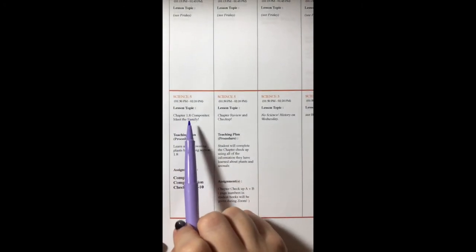And just a quick note for science. So I will be discussing this over our Zoom meeting, but if there's any chance that you can't make it today, just notice here for chapters 1.8, which is what we're doing in science, that there's no page number. Remember that my teacher book is different than your student book. So you're just going to go right after your chapter checkup that you completed on Friday and find section 1.8, Composites Meet the Family, where it's going to talk about some plants, flowering plants.